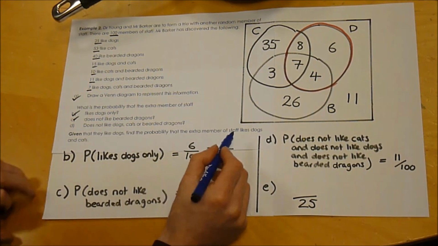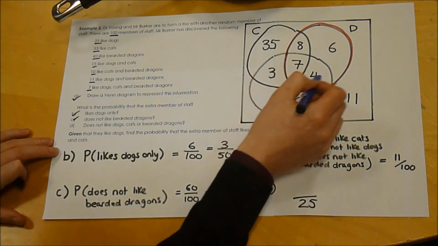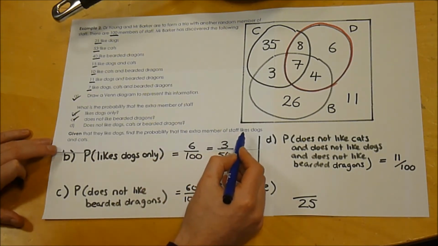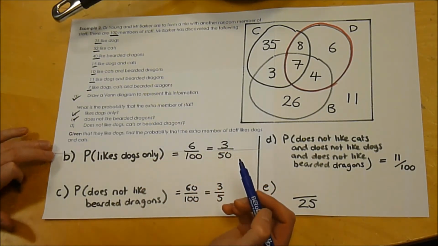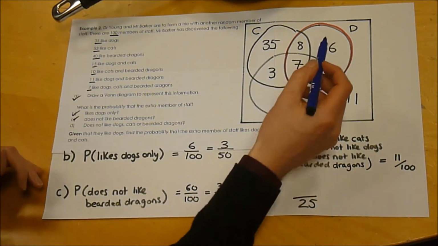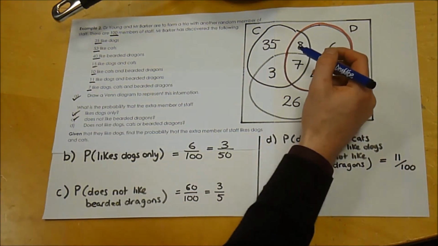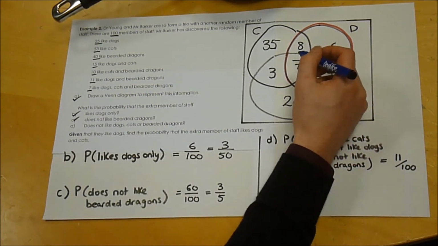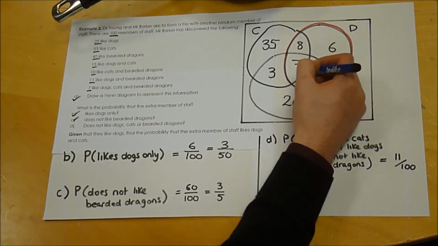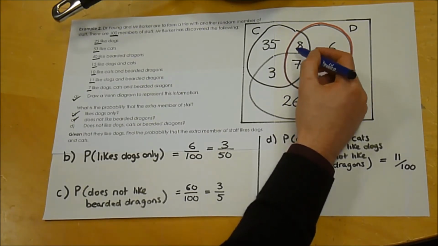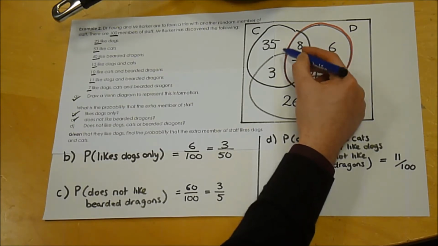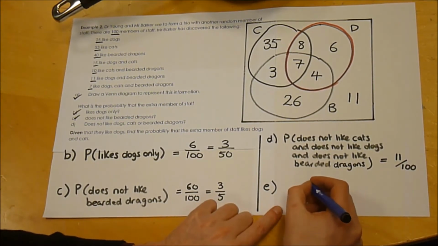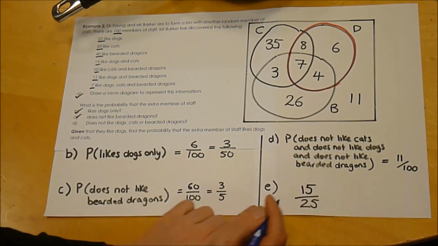And we want to say, given that they like dogs, so given we're looking out of these 25 people, find the probability that they like dogs and cats. So we already know they like dogs. What's the probability they also like cats? Well, we're looking here. This is the bit where they like dogs and cats. It's in this section here, and so it is 15 out of 25.